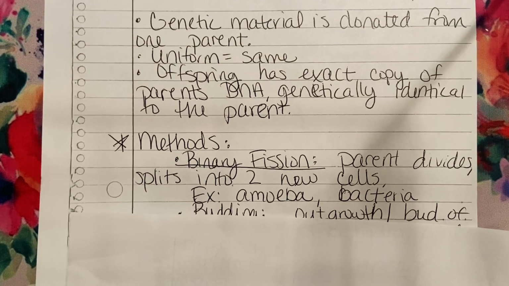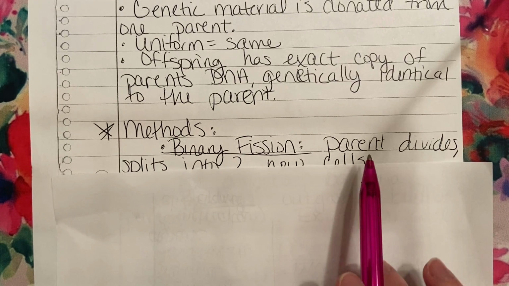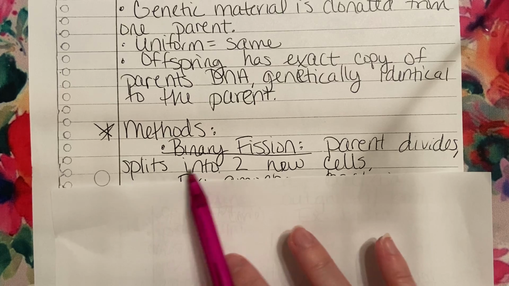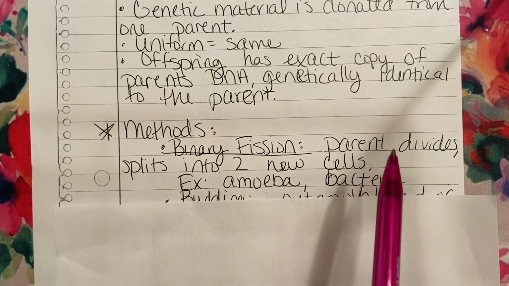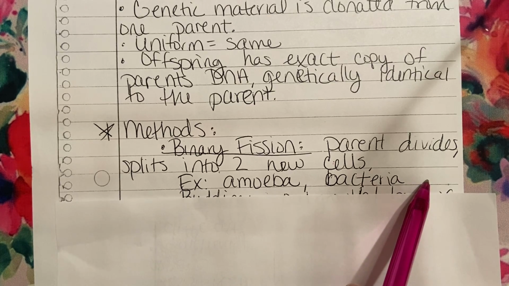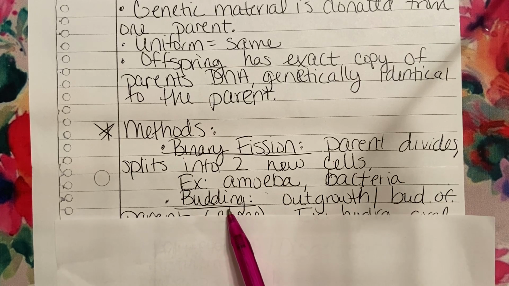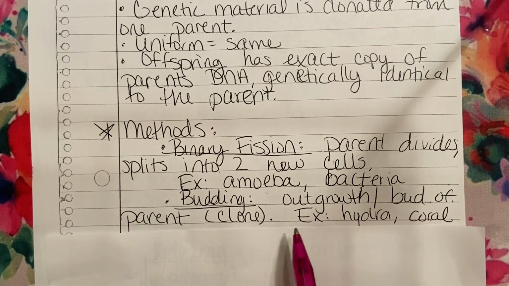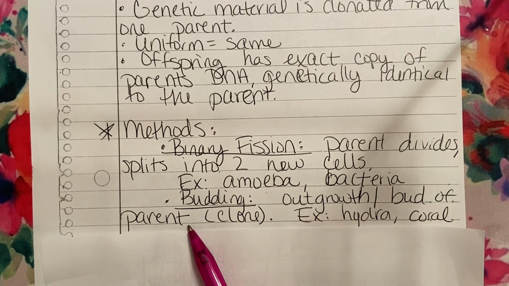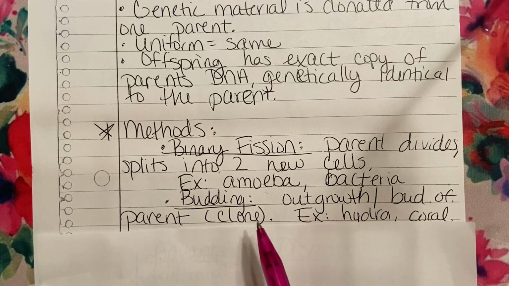Now, a method of asexual reproduction is binary fission. The parent splits into two new cells. Examples, amoebas, bacteria, cells. Budding is another method of asexual reproduction. Hydras do this. Coral does this. It's the outgrowth or bud of a parent. Budding is essentially a clone of the parent.